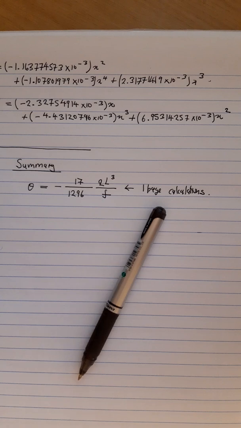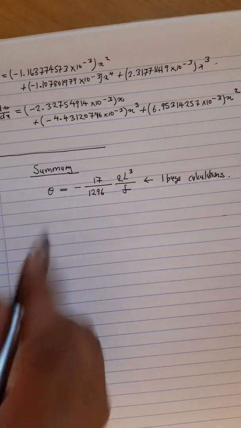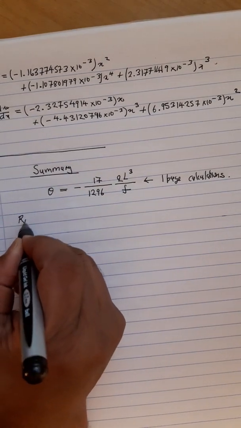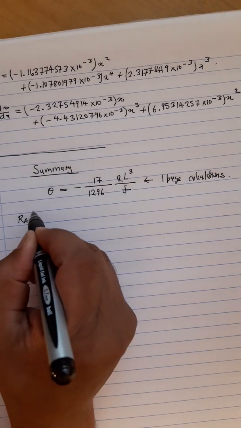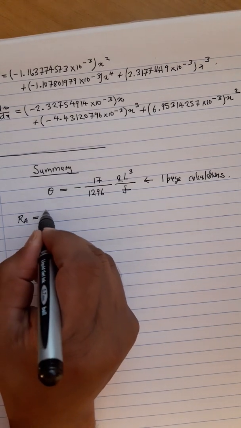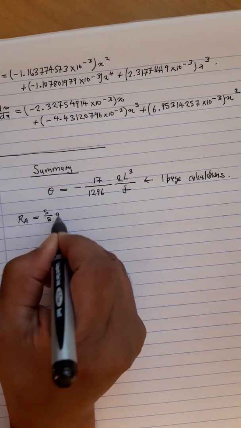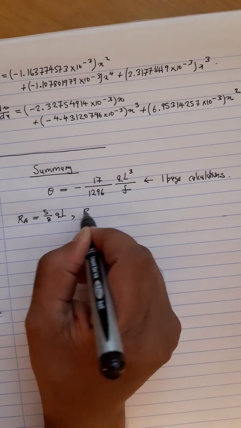I'm just going to find it again. The textbook had already given you the results for the reaction. The reaction force A is 5/8 QL.